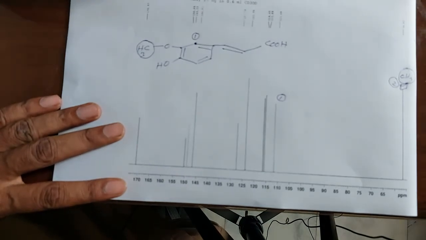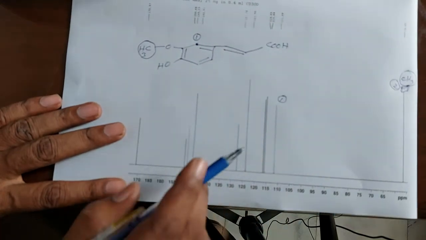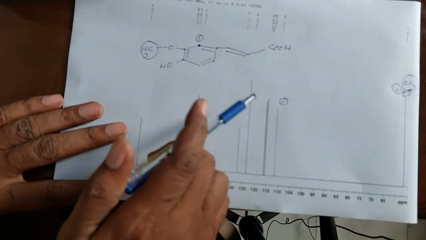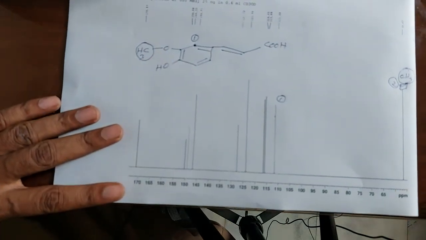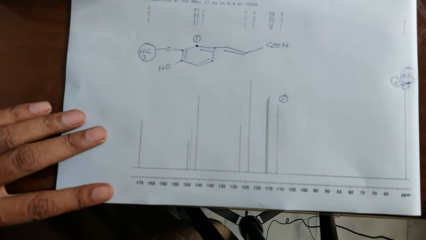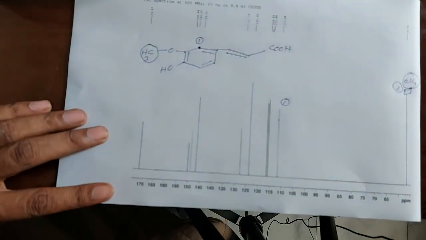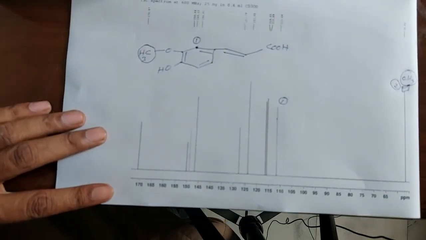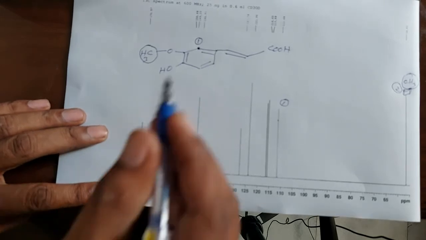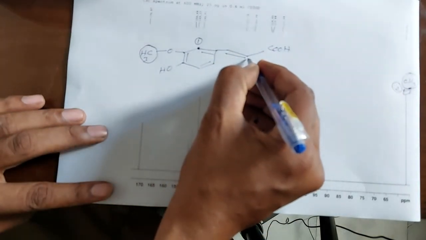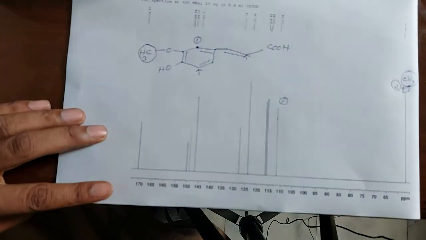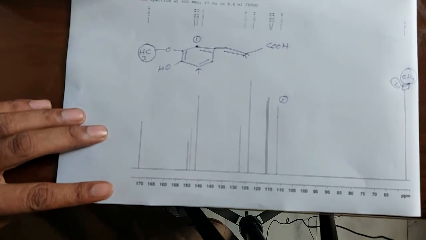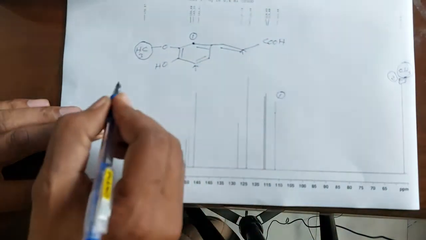So this peak will be 1. Like you see here, this peak will appear for this carbon. Next you see there are two peaks which are very close together. These two peaks are actually of this carbon and this carbon. These are two peaks, so actually we can just determine the number of carbons.